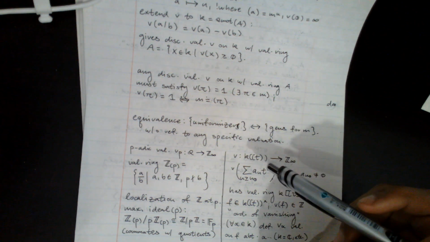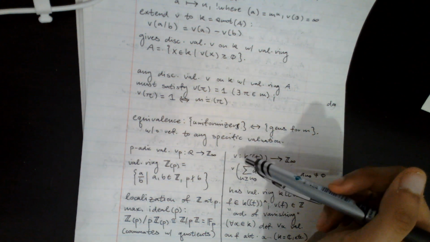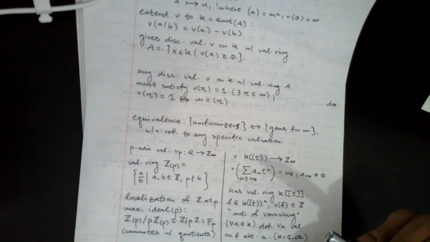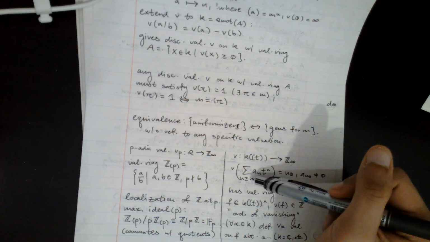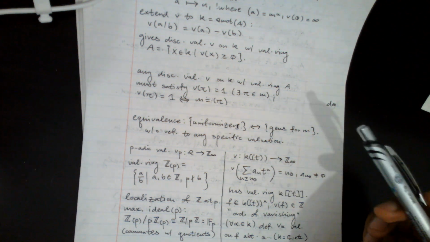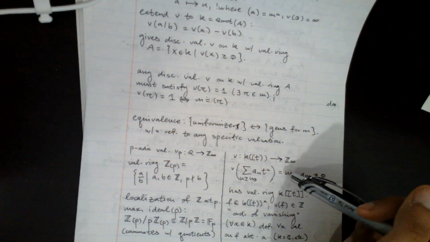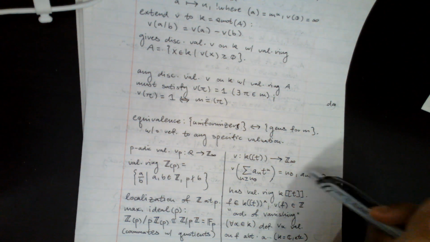For a second example, we look at, for any field k, a valuation that's afforded from the Laurent series to the extended integers, and you take some Laurent series as follows, where n naught is any integer. If it were positive, say, or non-negative, this would be just a power series. So this gives you n naught, where a sub n naught is not equal to 0, right?